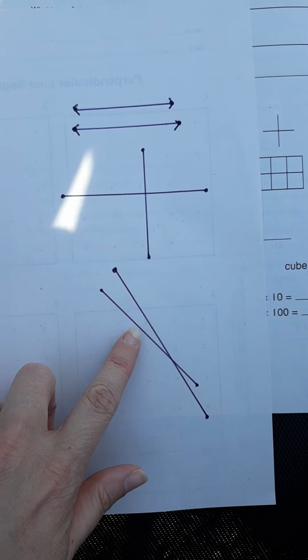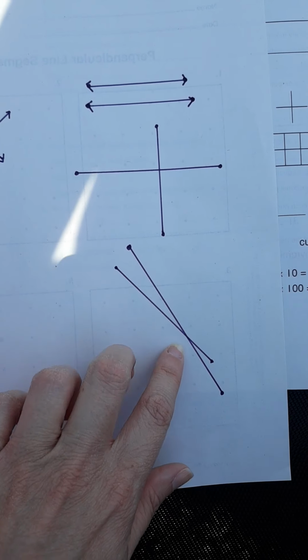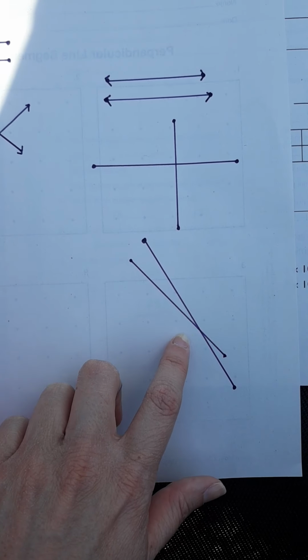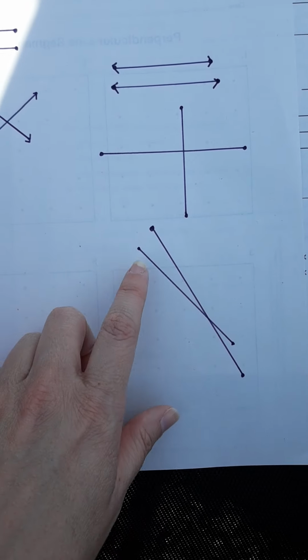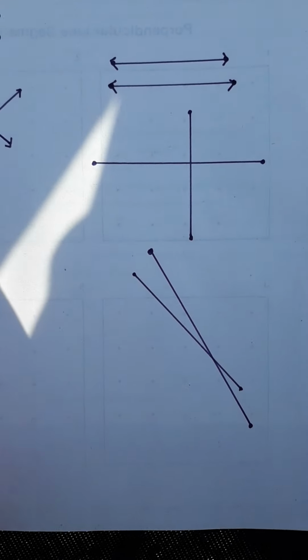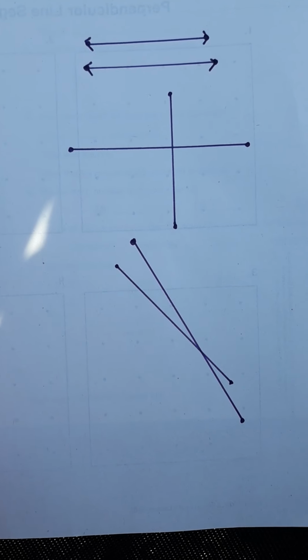But not all line segments, when they cross, make perfect right angles. Some of them cross without making them. Like this is obtuse, it's real large, and then you have the little cute ones here. So this is called intersecting line segments, because they cross, but they do not make perfect right angles there.